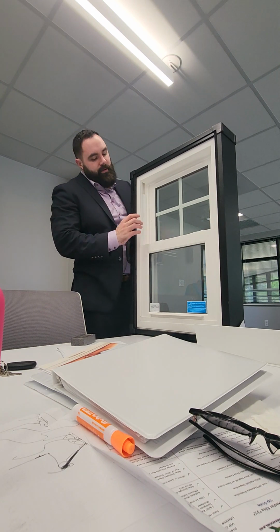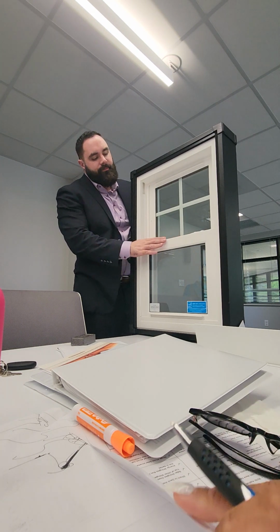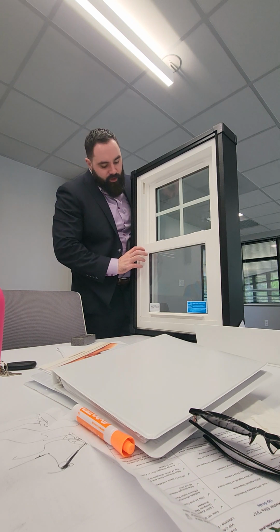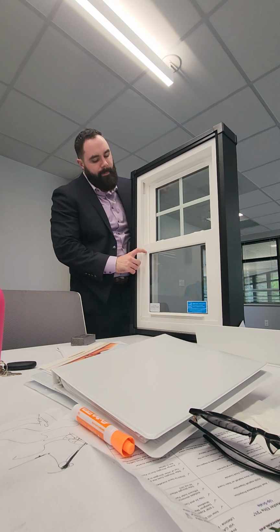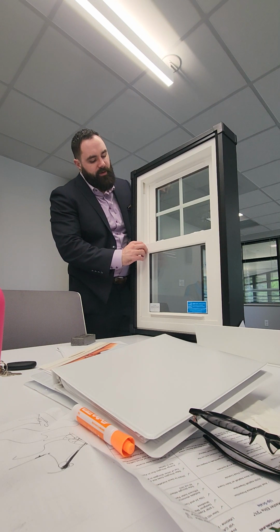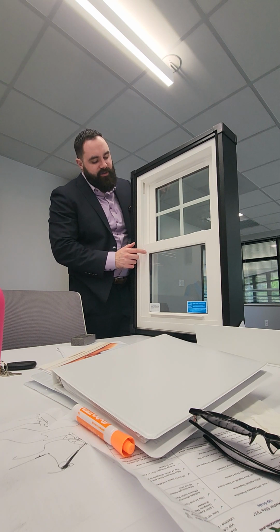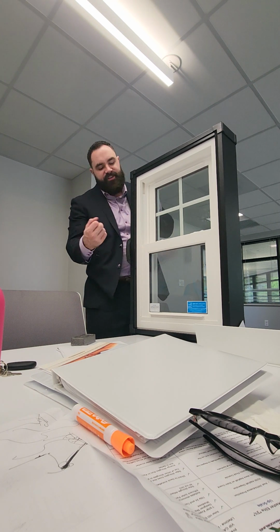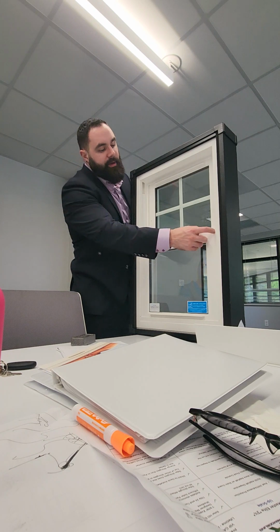So what Provia did is they created this new technology. If you get a vinyl window and you get a fusion weld, it sticks out and you can see that it's a weld in the corners. This tucks the weld in, making it appear like it is a fiberglass window.